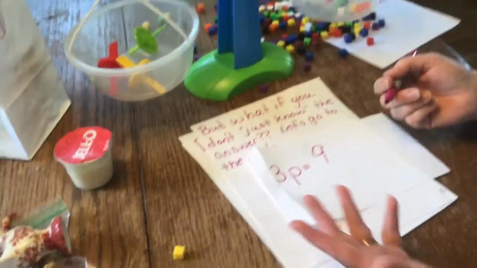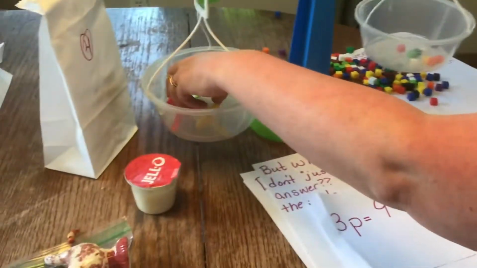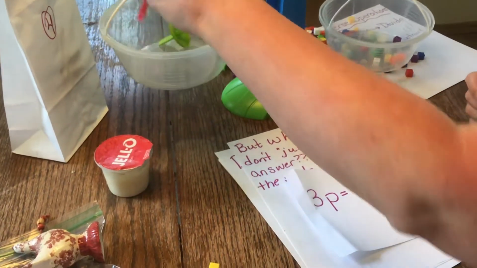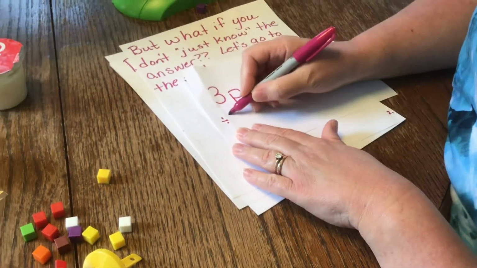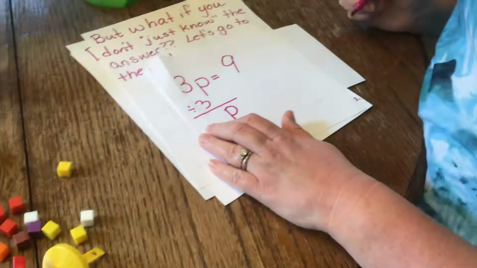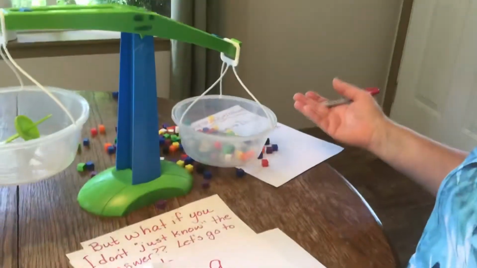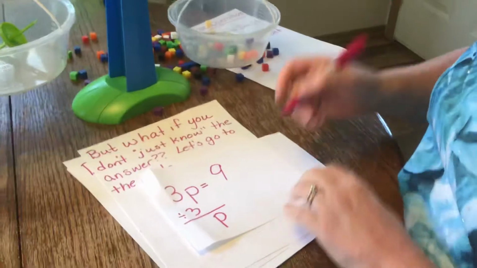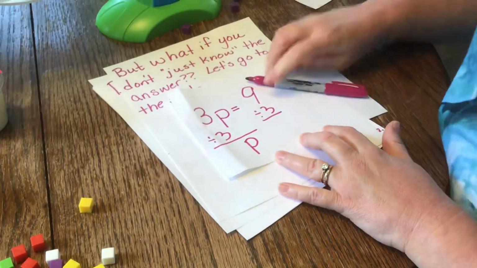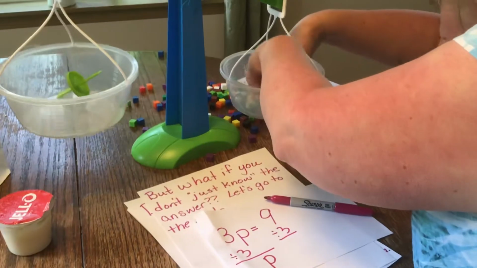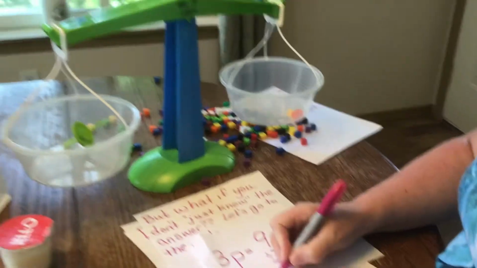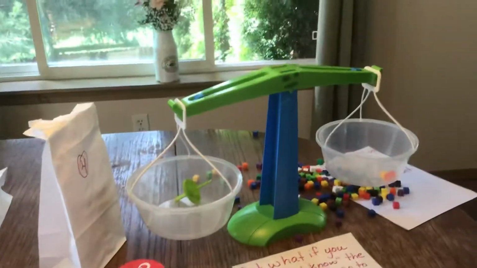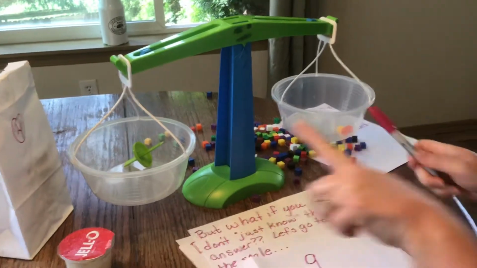But what would we have to do to find out how much just one popsicle thingy is? Well, let's take our popsicles. We're going to divide it by 3, because I've got 3 of them. I'm going to divide by 3 to leave myself just one popsicle topper. But we're out of balance. If I'm going to divide this side by 3, I also need to divide this side by 3. So 9 divided by 3, that should leave me 3 blocks. And each popsicle topper weighs the same as 3 blocks.